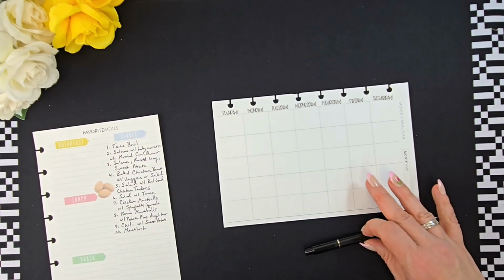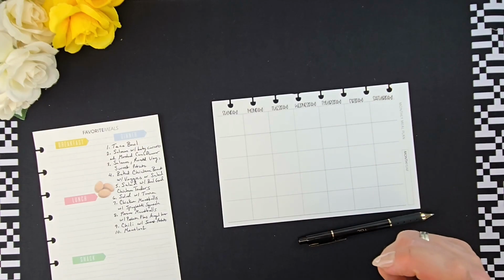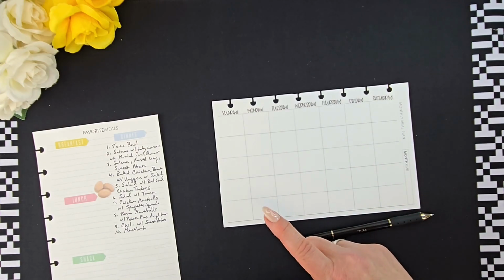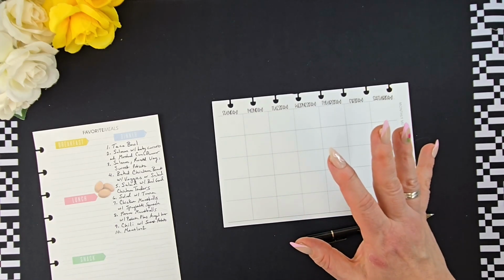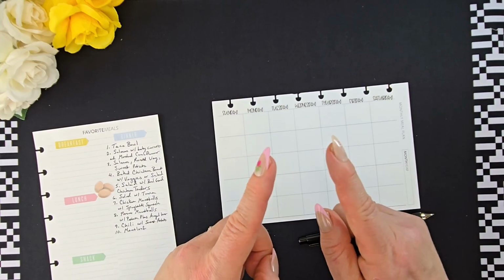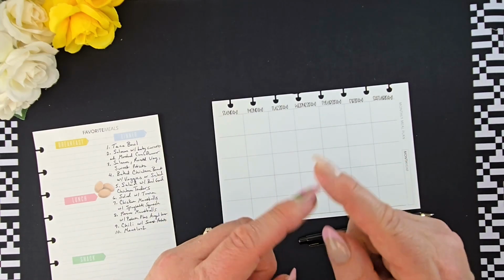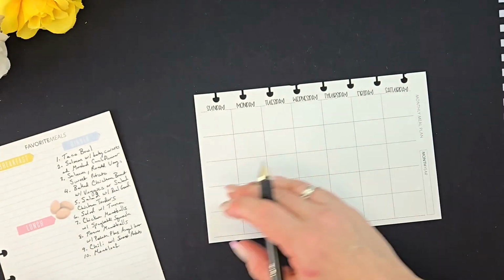I'm still thinking on it, but I may do a two-week cycle to begin, though I do have enough meals that I may be able to do a three-week cycle. I'm going to think about it for one second, and I'm going to be right back. So here's what I did.